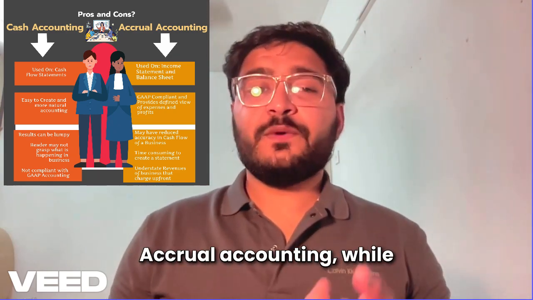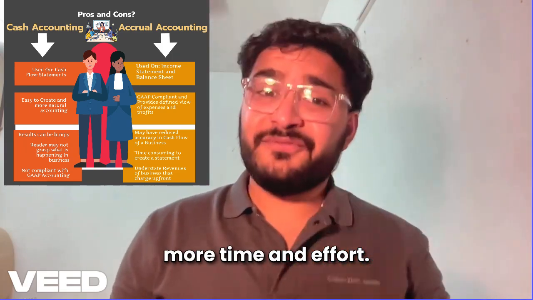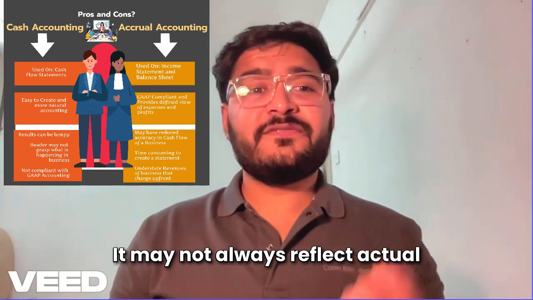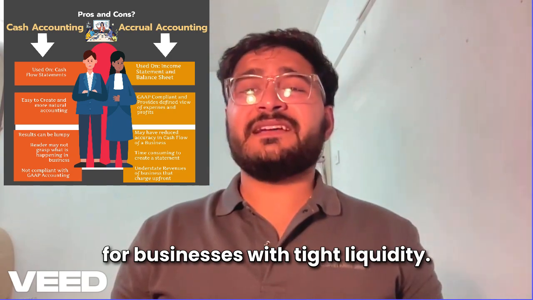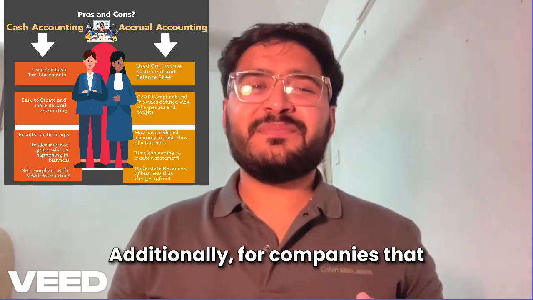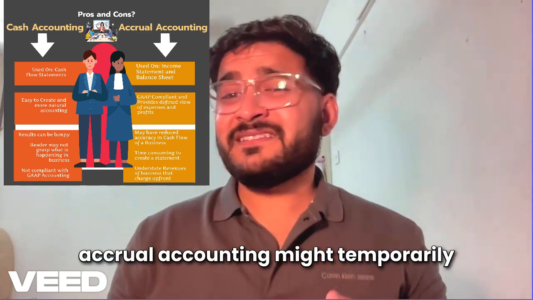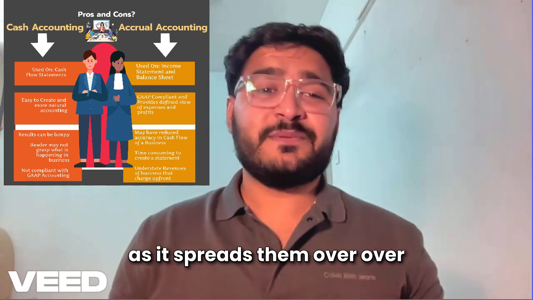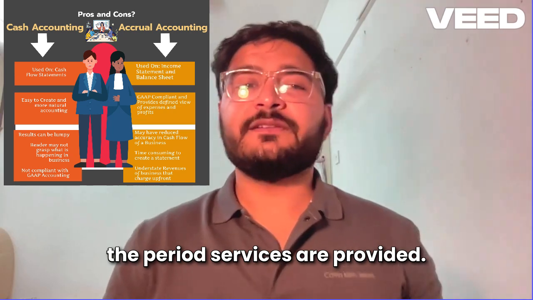Accrual accounting, while GAAP compliant, does take more time and effort. It may not always reflect actual cash flow accurately, which can be a concern for businesses with tight liquidity. Additionally, for companies that charge customers upfront, accrual accounting might temporarily understate the revenues as it spreads them over the period services are provided.